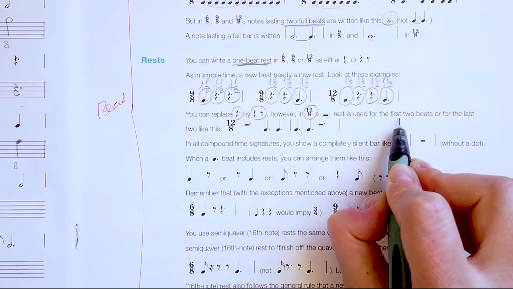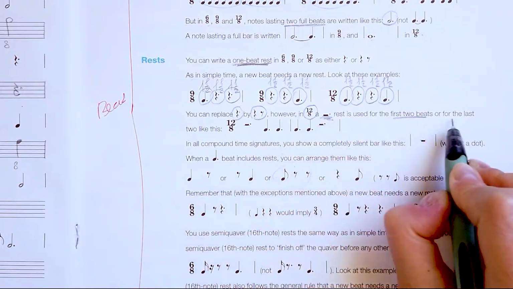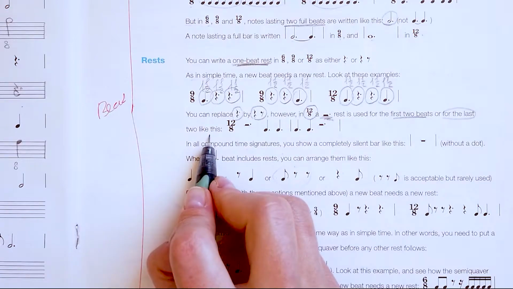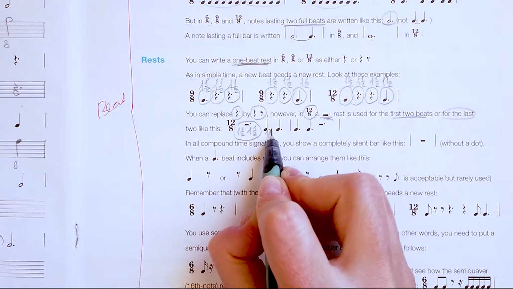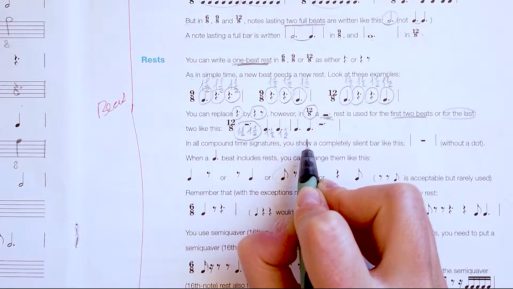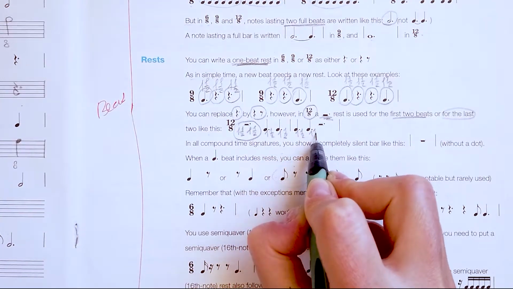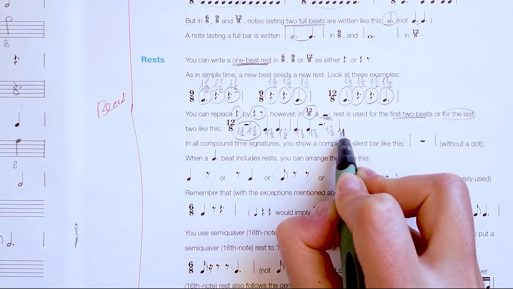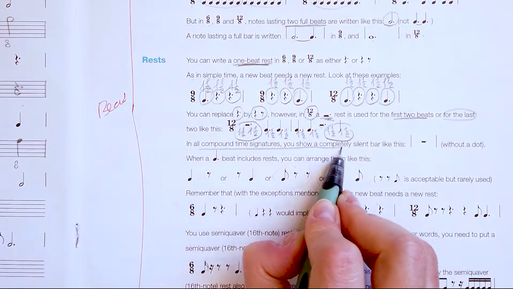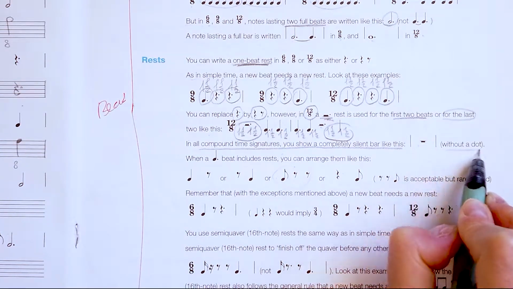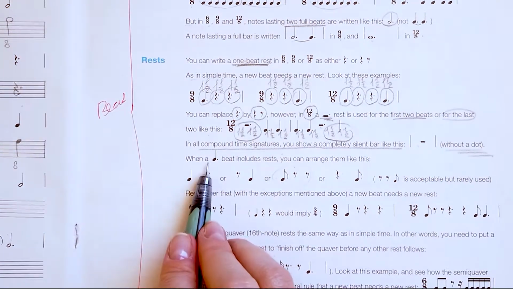However, in 12/8 you can also use the dotted minim for the first two beats or for the last two beats. So for beats number 1 and 2 we can use a dotted minim, or for the third and fourth beat we can use a dotted minim as well, but not for the middle. In a compound time signature, a completely silent bar uses a semibreve rest without the dot.